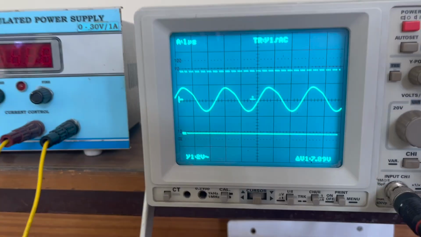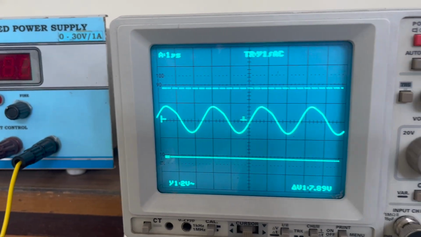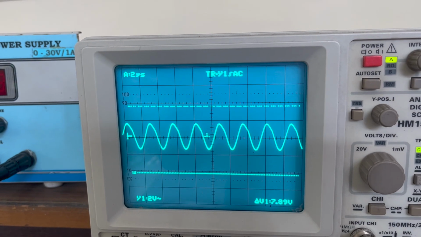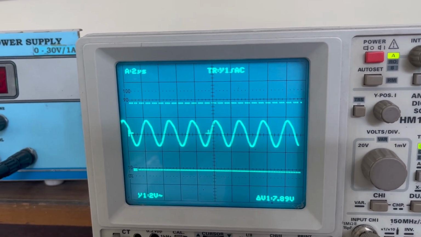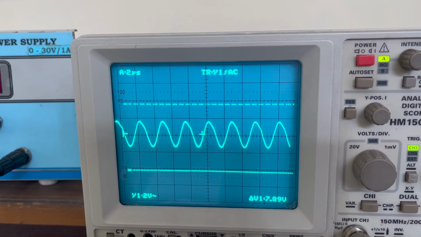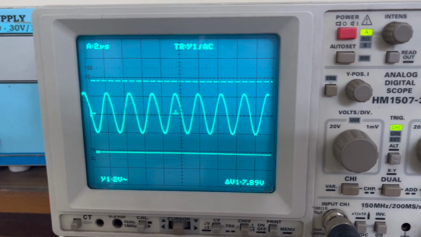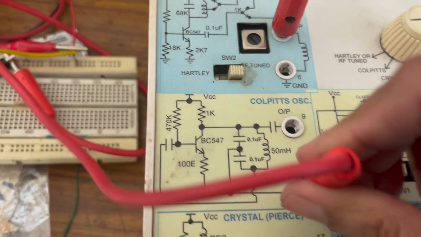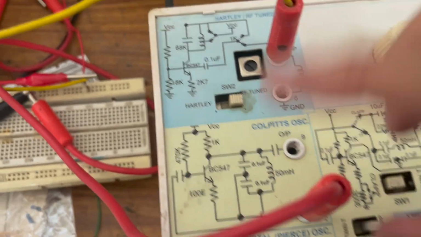The next is tuned oscillator. Tuned oscillator, the amplitude is little less. You can observe here amplitude is approximately 1.5 volts or so, and the time period and the frequency is exactly same as Hartley oscillator. Coming to Colpitts Oscillator.